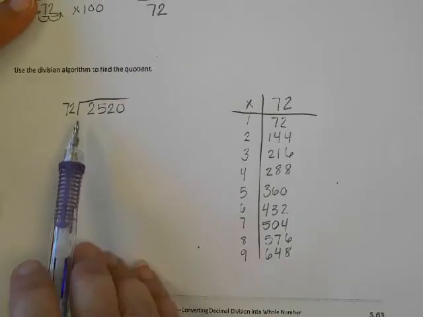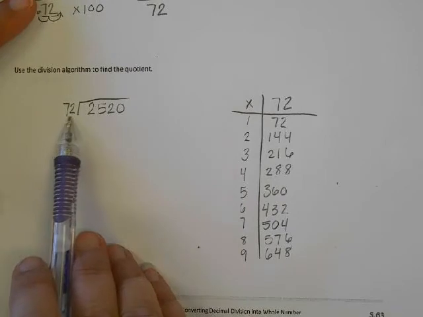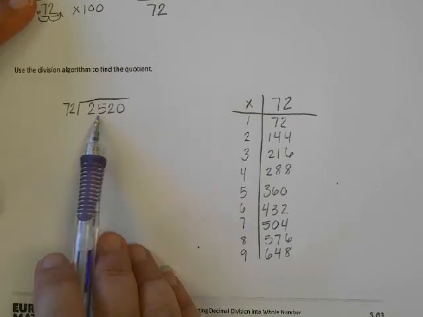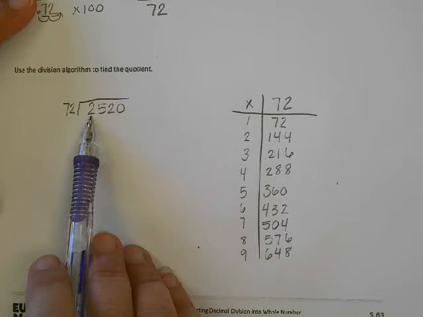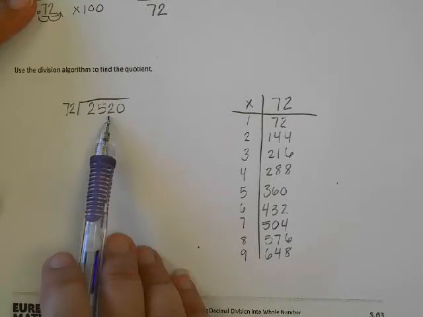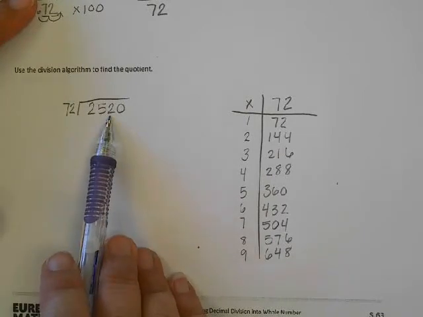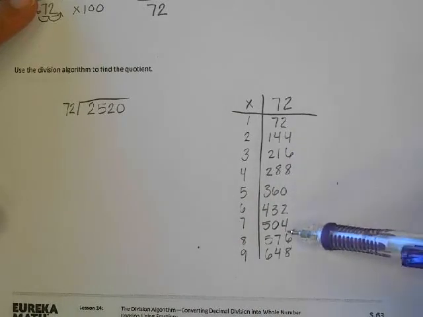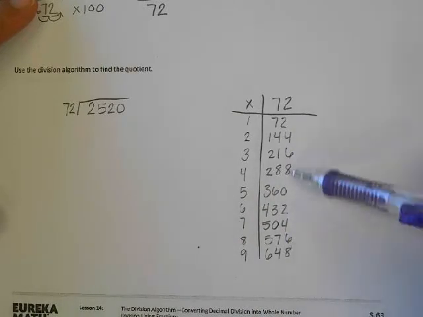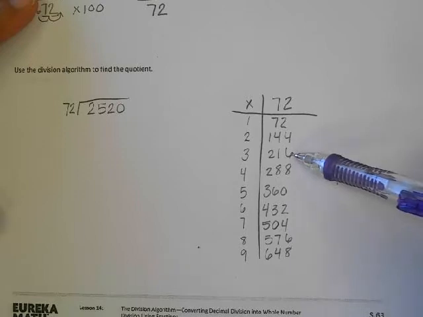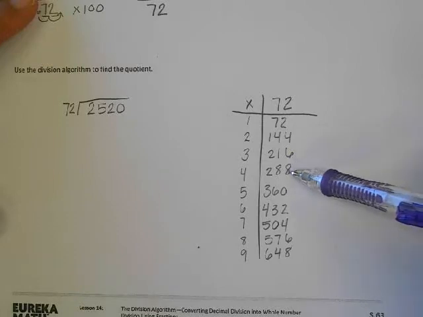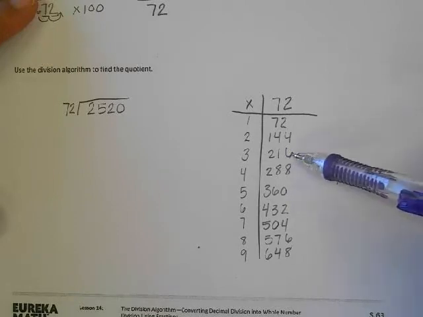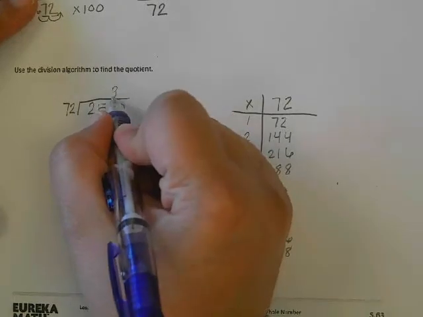So the first thing I'm going to do is, because I have 2 digits in my divisor, I'm going to look at 2 digits in my dividend, and I can see my first 2 digits are smaller, so that tells me I have to go over to my third place. So I'm going to look for an answer over here that is smaller than 252 or the same as 252. So I can see that 216 is close to 252, but 288 is over 252. So I'm going to go with my 216, and its partner is 3.